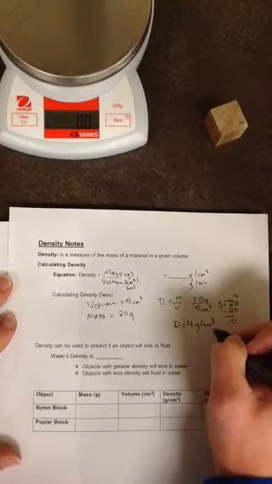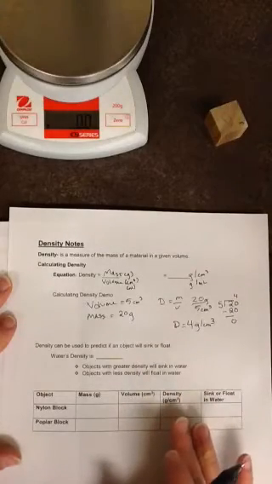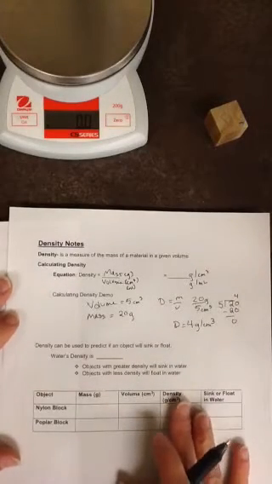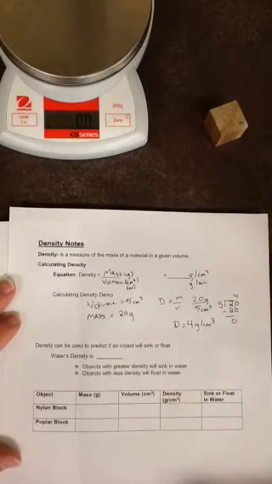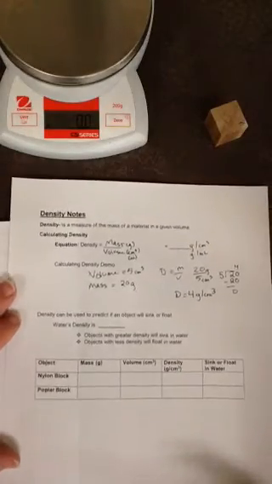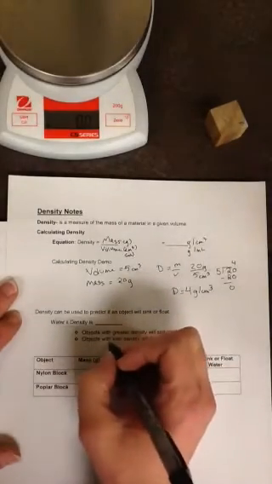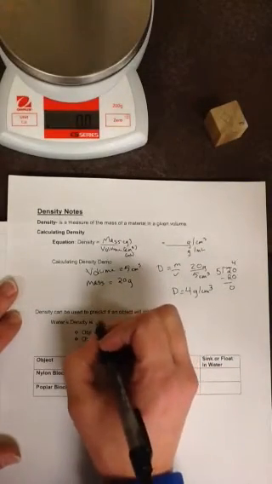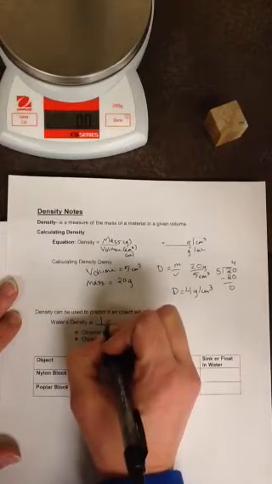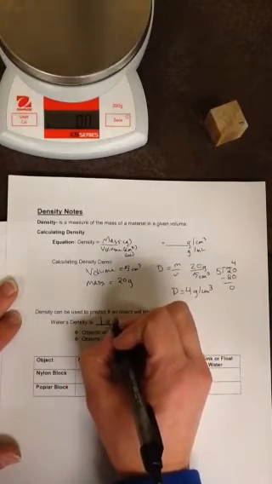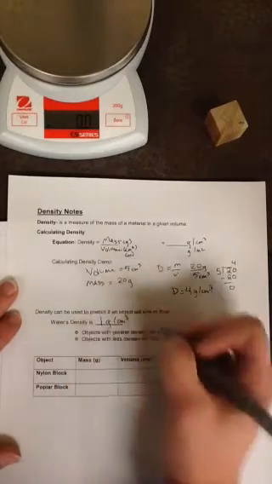All right. Density can also be used to predict if an item is going to sink or float. And how you use that is you're going to compare it to the liquid that you're floating it in. And in most cases, you're going to be floating it in water. The density of water is 1 gram per cubic centimeter.